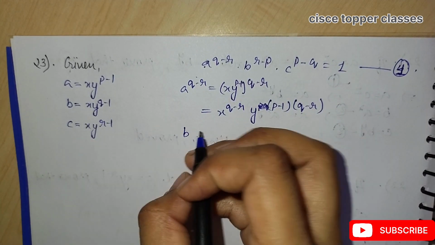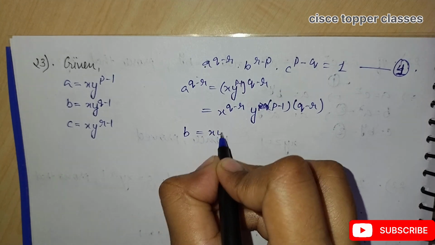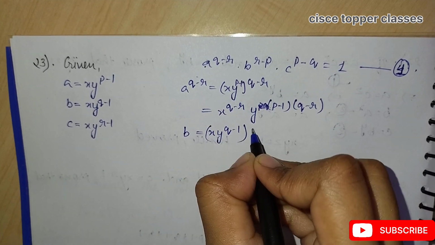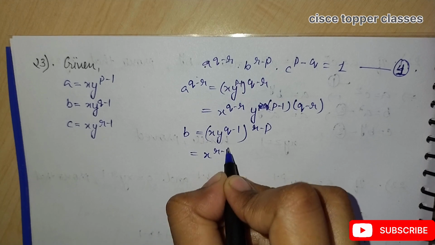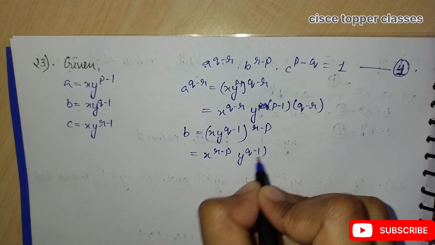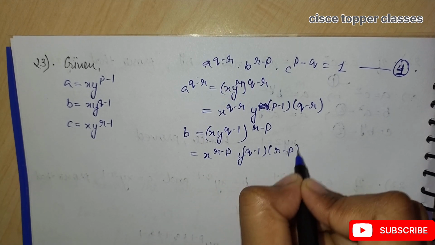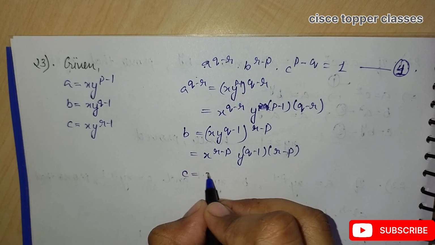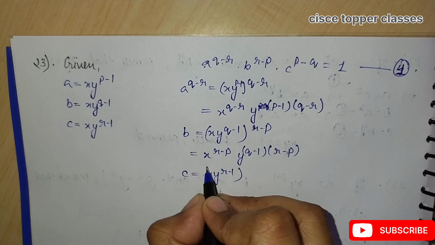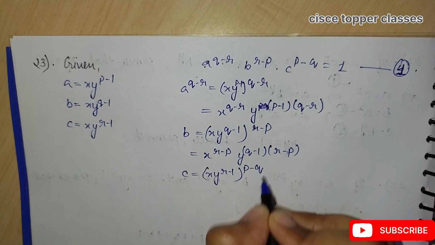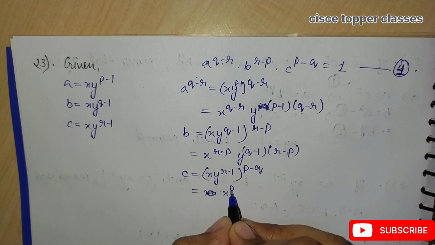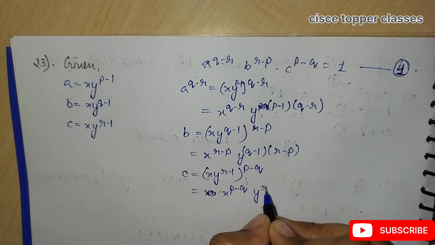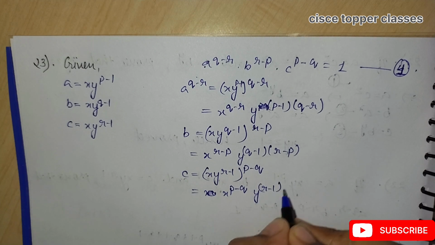In the same way, B to the power r minus p is x into y to the power q minus 1, whole to the power r minus p, again x to the power r minus p, y to the power q minus 1 into r minus p. C is equal to x into y to the power r minus 1, whole to the power p minus q, which will be x to the power p minus q, and y to the power r minus 1 into p minus q on multiplication.